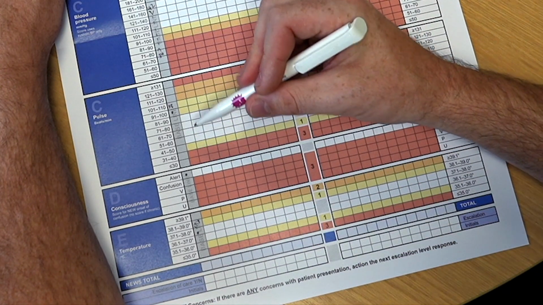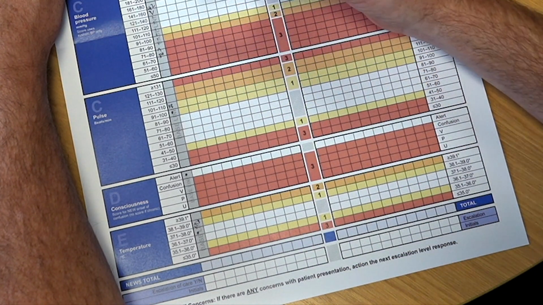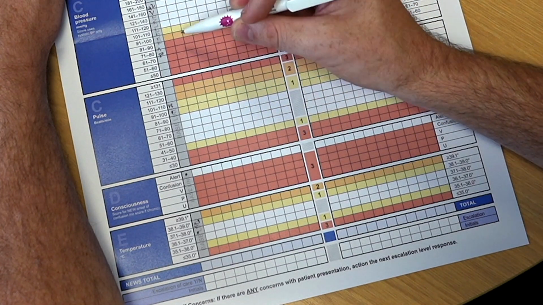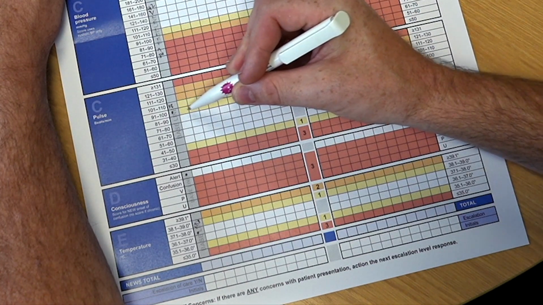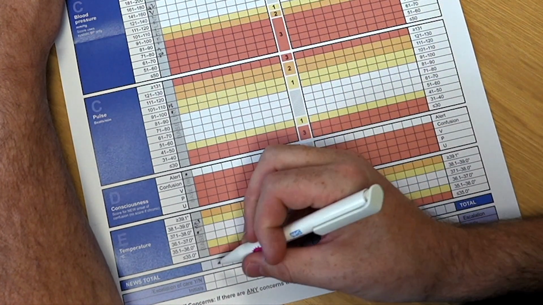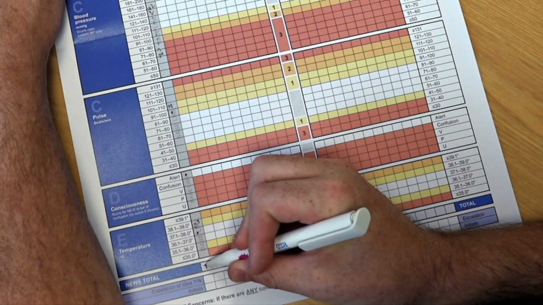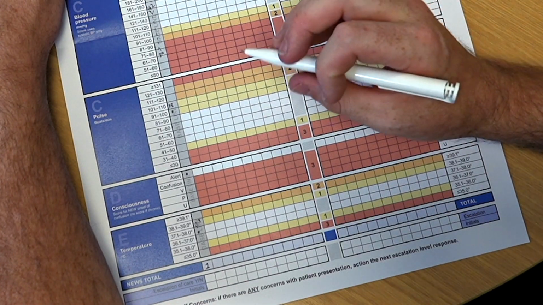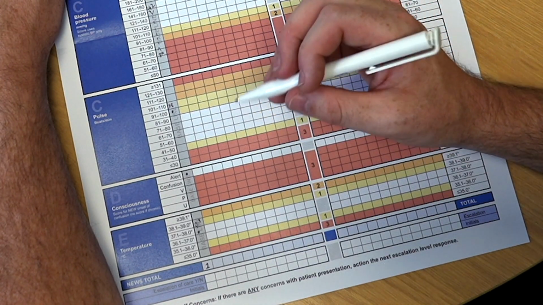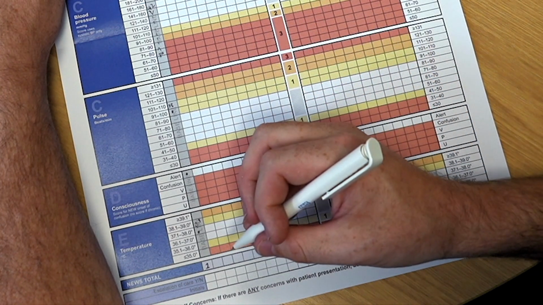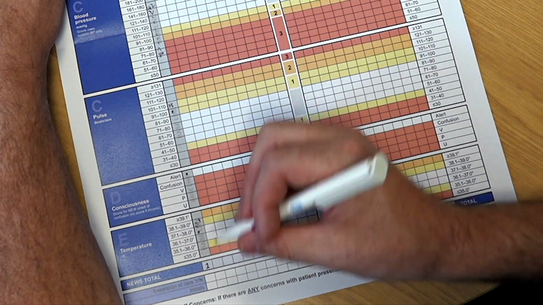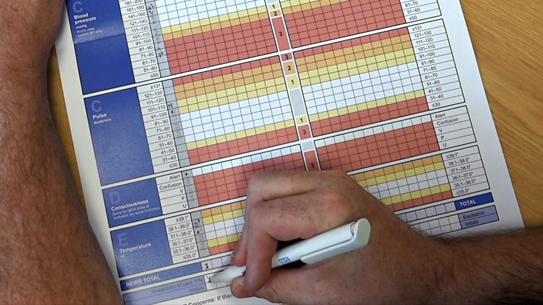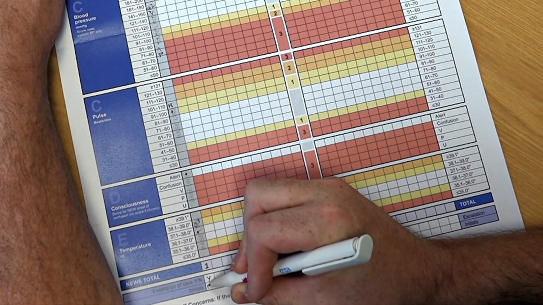So going down and looking in the coloured boxes, we can see that we have a total News 2 score of 1. Purely the pulse has scored, so that's 1 in there. The review for a score of 1 is for them to be discussed with the nurse in charge and reviewed within 1 hour. So escalation of care, yes, I've escalated it just to the nurse in charge and my initials.